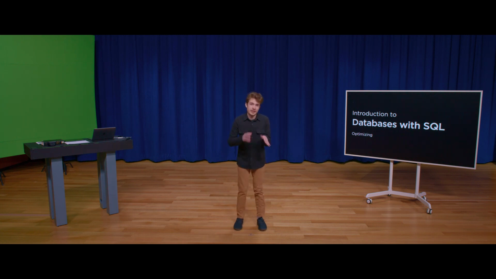My name is Carter Zenke, and today we'll focus on optimizing, trying to reduce the time our queries take, as well as reducing the storage space our database might use. We'll also see how to handle concurrency, that is, many queries all at once.